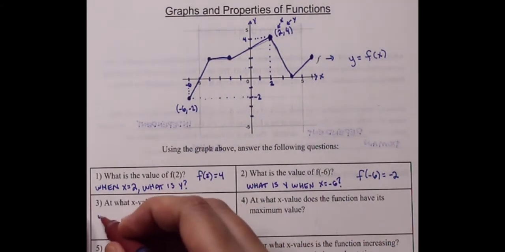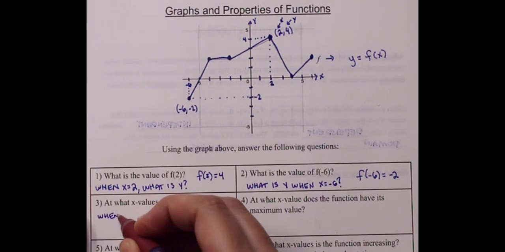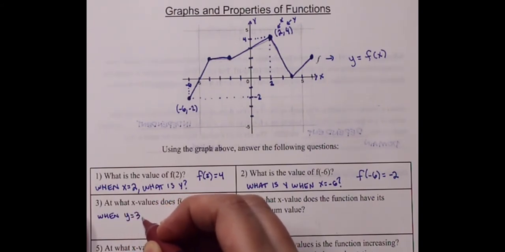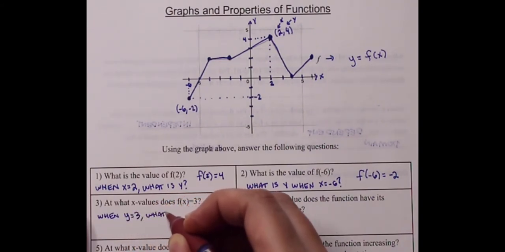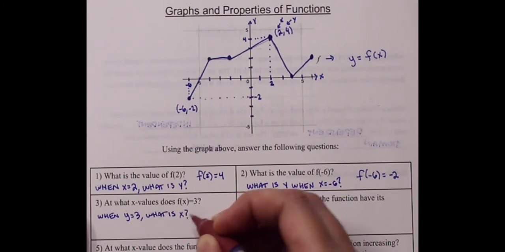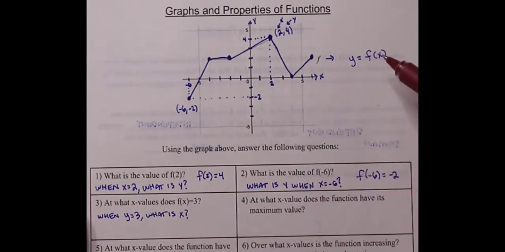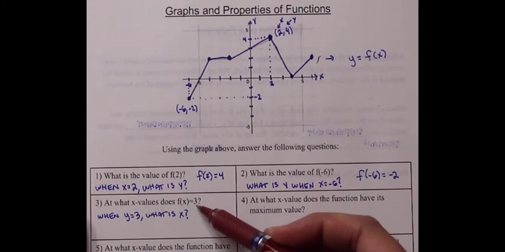So you can translate this as when y equals 3, what is x? That's because back here, y is f of x. Your function depends on x, so you input x and then y comes out. So when you have f of x equals a number, the number it equals is the y value.